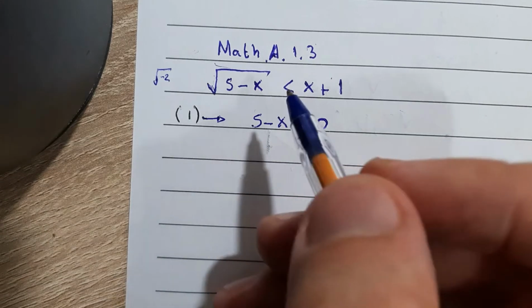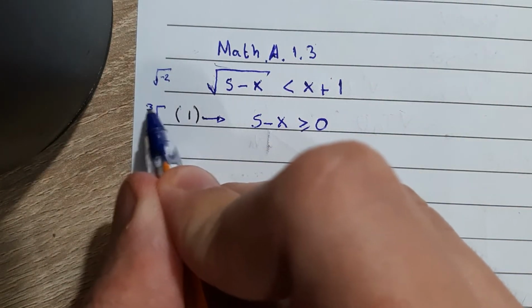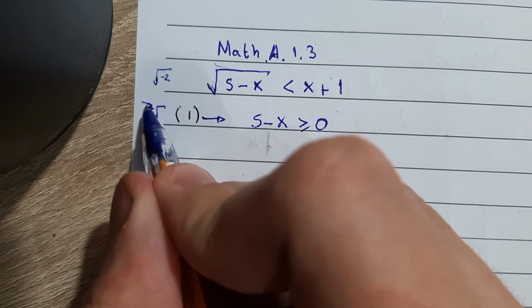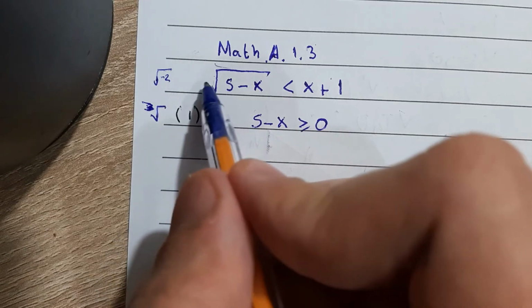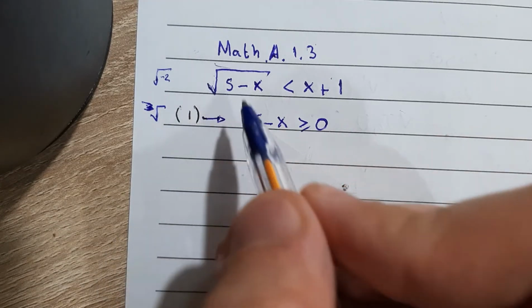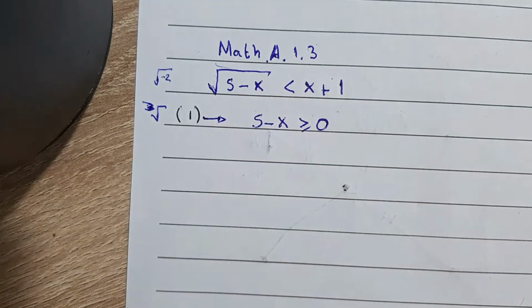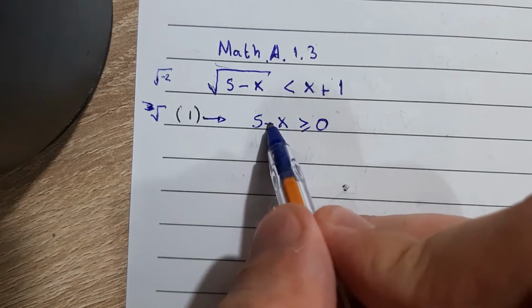And one more thing, if it was the cubic root, if it was 3, then there's no problem. Just if here it was 2, 4, then you have problems. So the number in here must be bigger than 0.